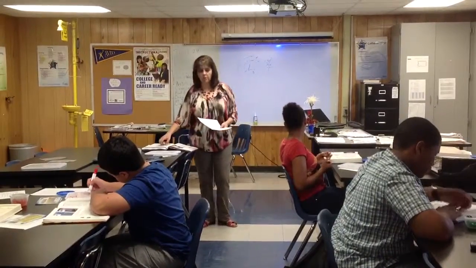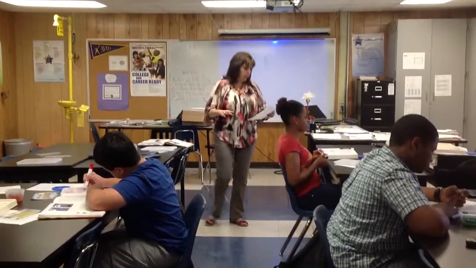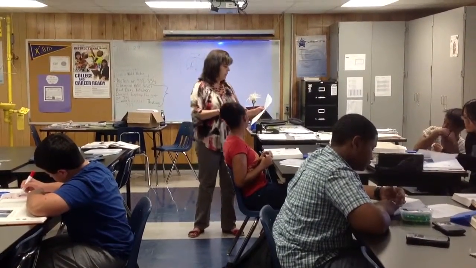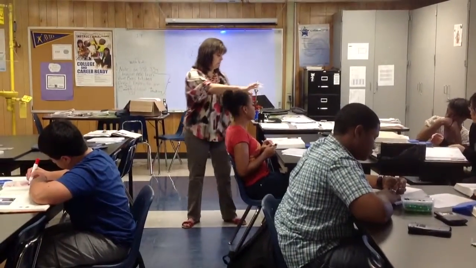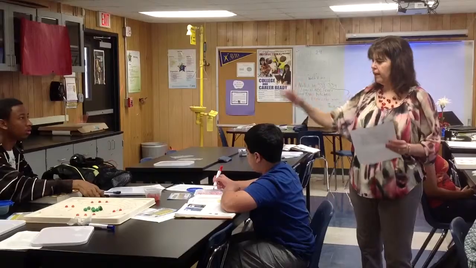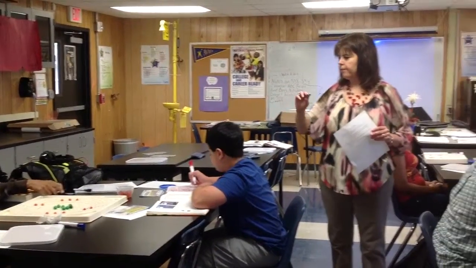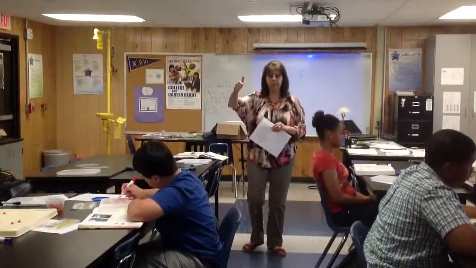To build some marble models of your atoms, I'm just going to assign different tables different elements. So I'd like this table to build lithium, beryllium, fluorine, and oxygen. Okay, so now cut it off.